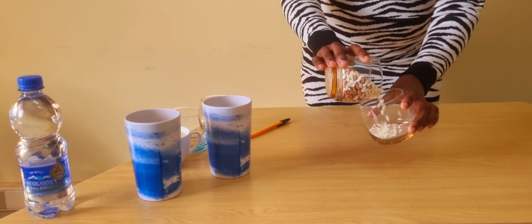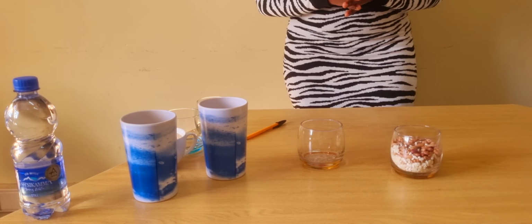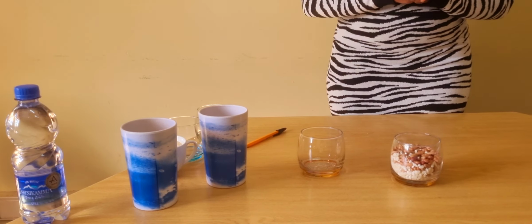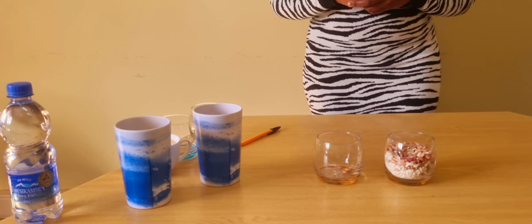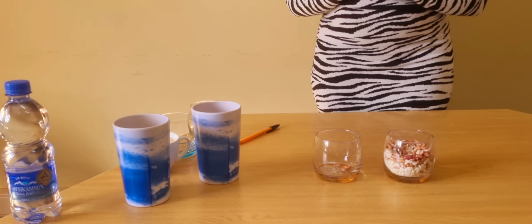But looking at the mixture, we can easily see that we're going to need hand sorting to separate the two substances from one another. Let me make an example. Taking a bean is easily choosing it from the sand. That is what we mean by a mixture. We can easily separate. That is the demonstration we have.